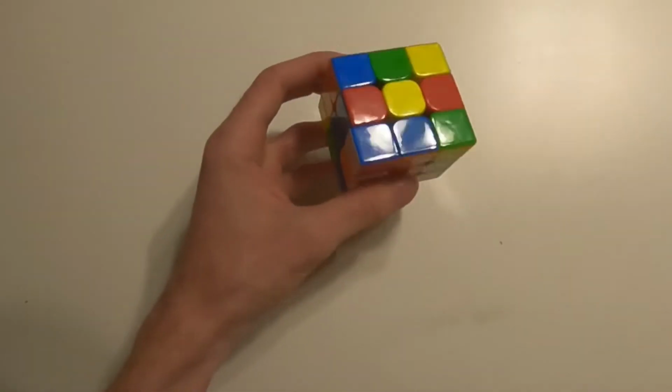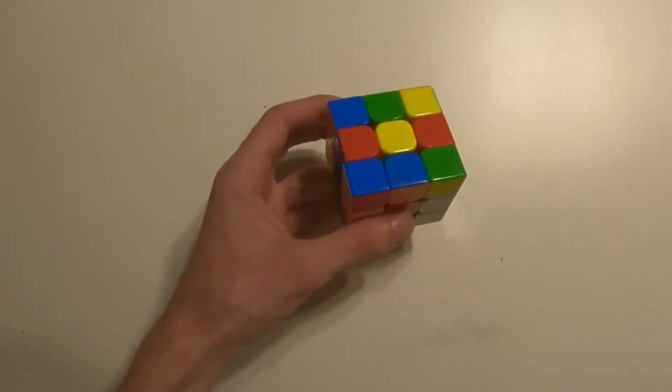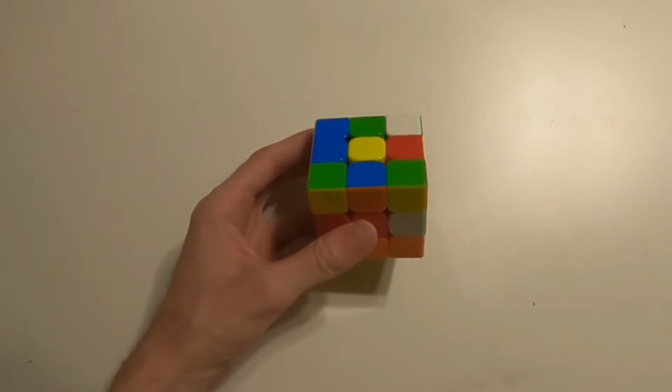When it comes to memoing to a U move, most of it is pretty straightforward. It just takes a little bit of practice. There are a couple scenarios I do want to go over though.